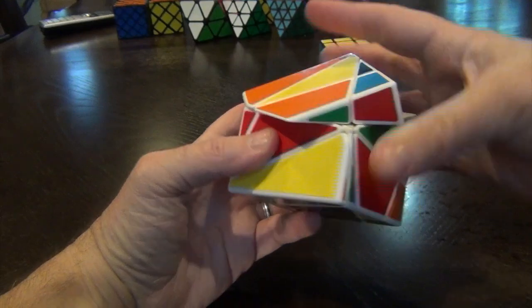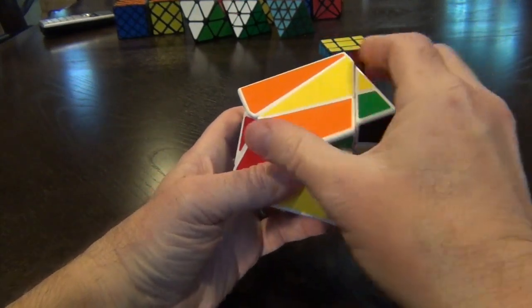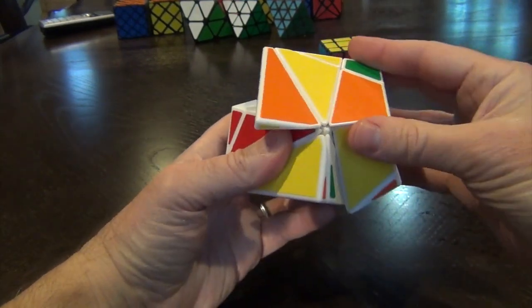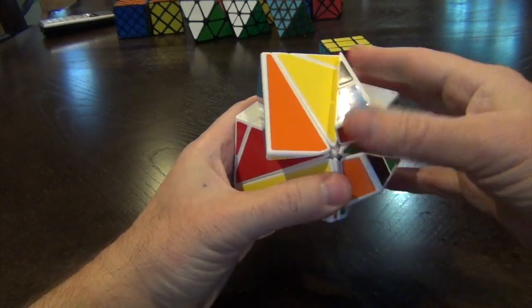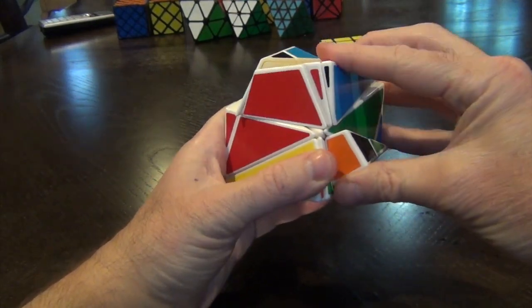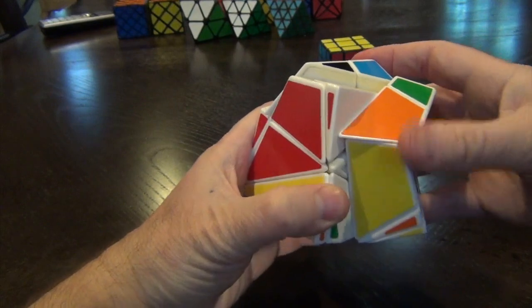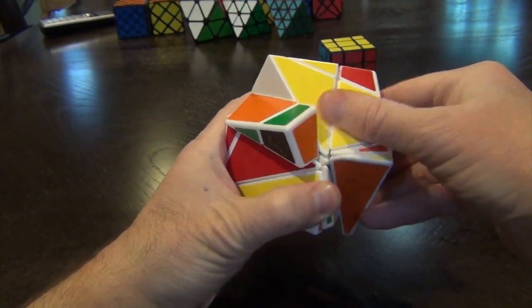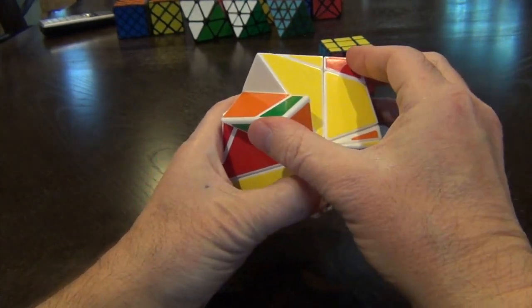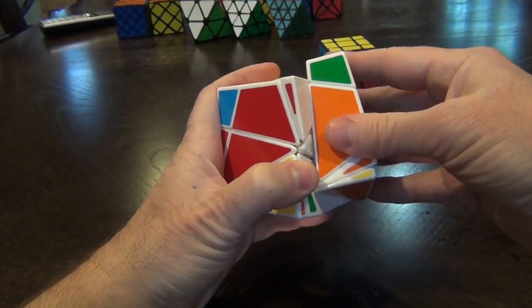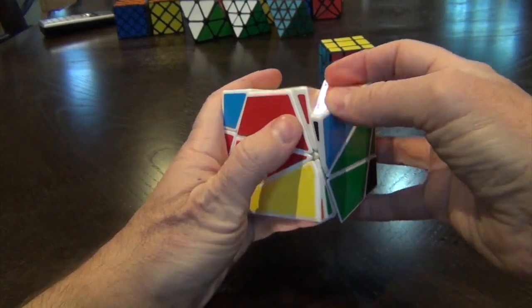That's going to be UI, R, UI. Then we do an R, U, R, U, R. Now we do a UI and then R.